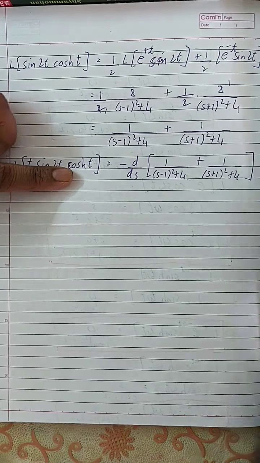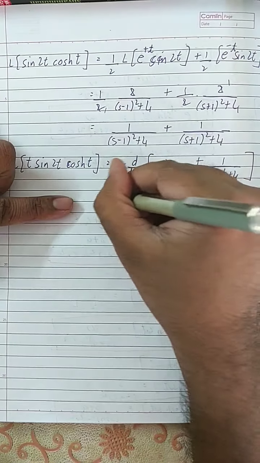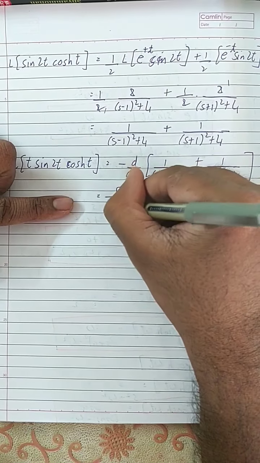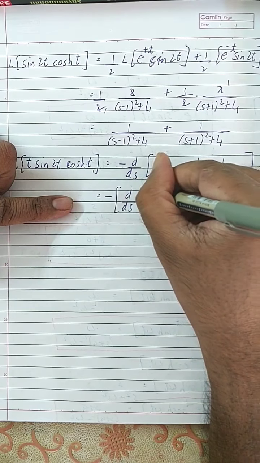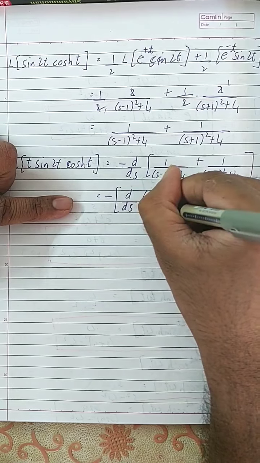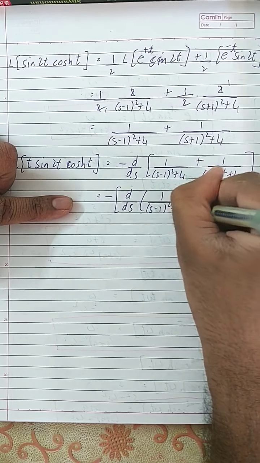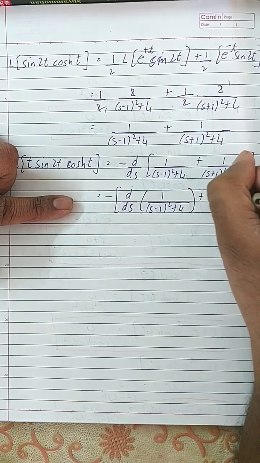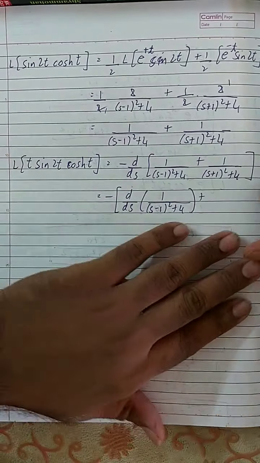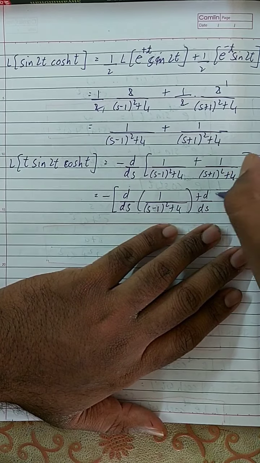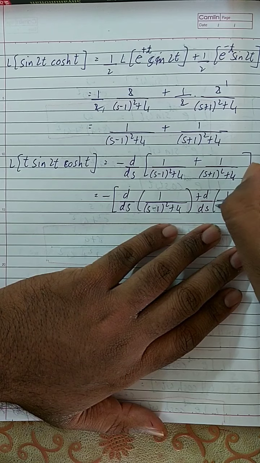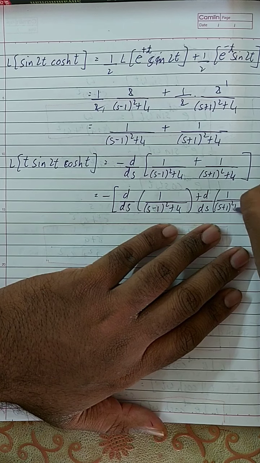Okay, very simple. And this is nothing but minus of, this can be written as d by ds of 1 by s minus 1 the whole square plus 4 plus, this can also be written as d by ds of 1 by s plus 1 the whole square plus 4.